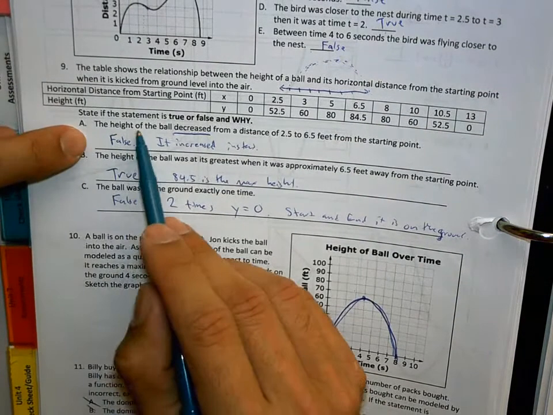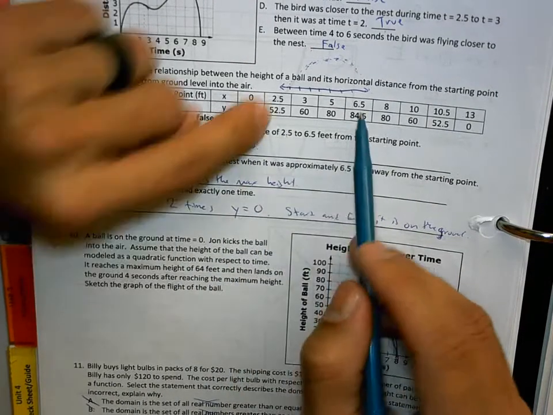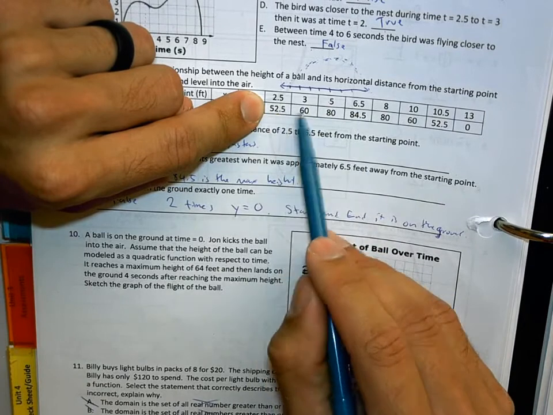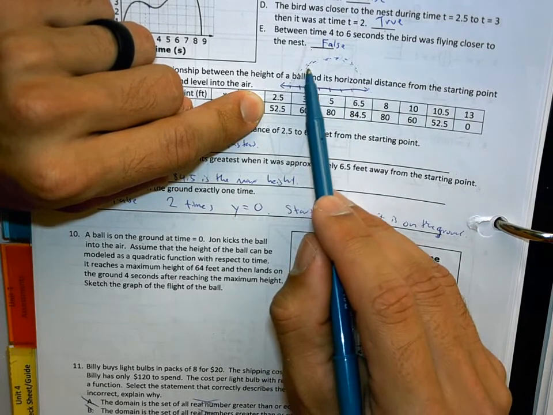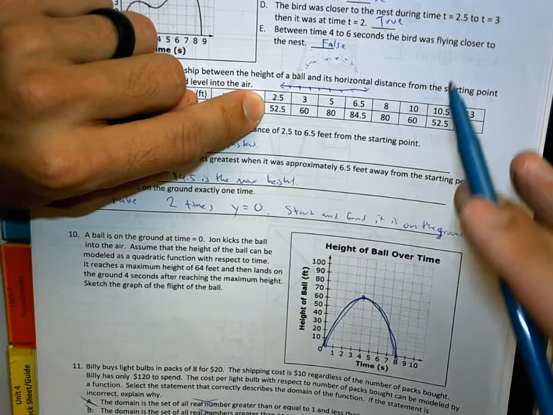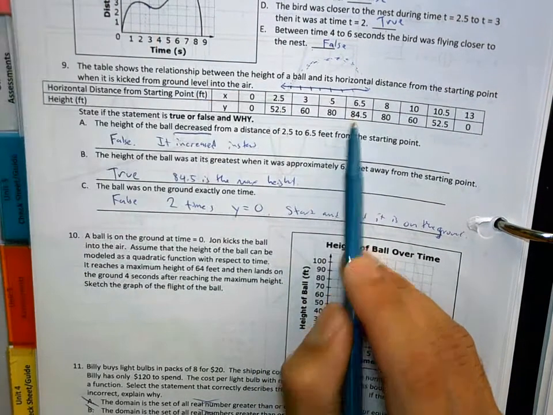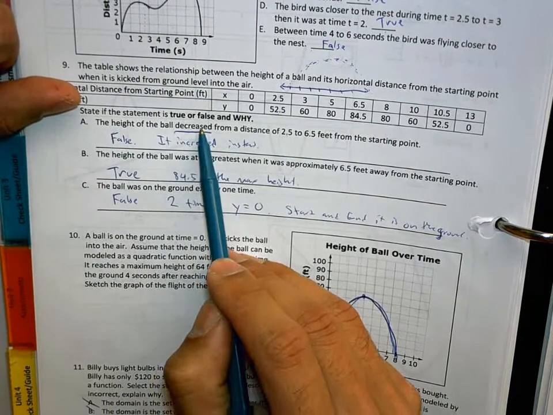The height of the ball decreased from a distance of 2.5 to 6.5 feet. Did the distance decrease? Look at these numbers. What's happening to the ball? The ball's getting higher and higher and higher. 52, then 60, then 80, then 84. It's false because it increased, not decreased.